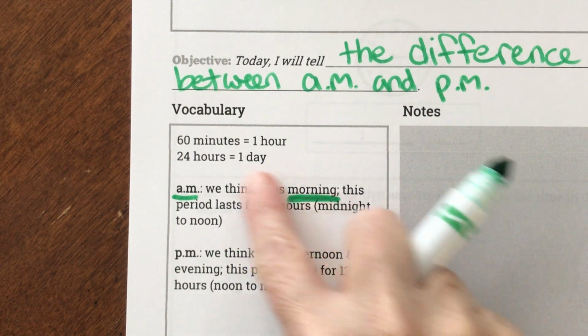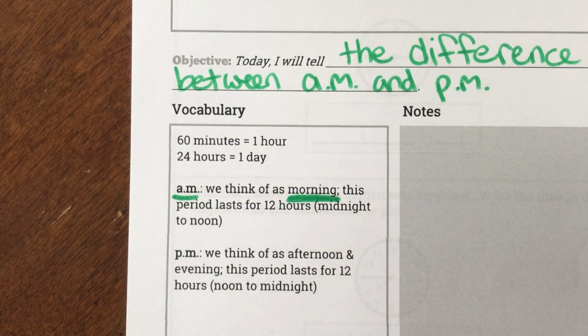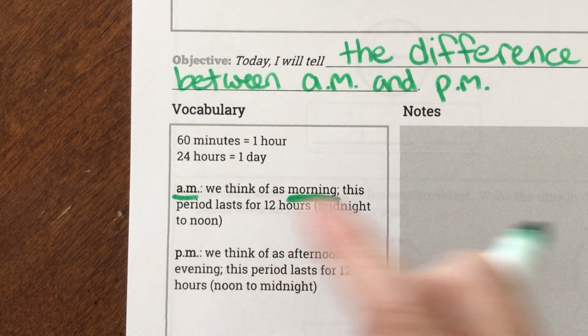So really, most of the AM time you're asleep. The part that you're awake for is when you wake up. You usually eat breakfast, brush your teeth, get dressed, get ready for school, and then it's that morning part of school, and then lunchtime is usually about noon, and that's when it ends.